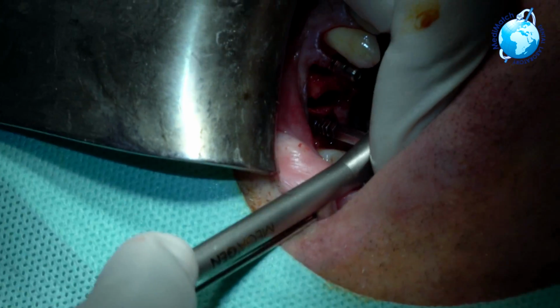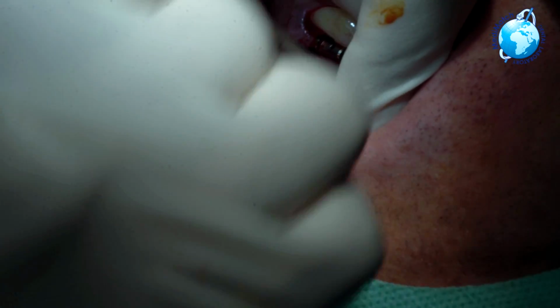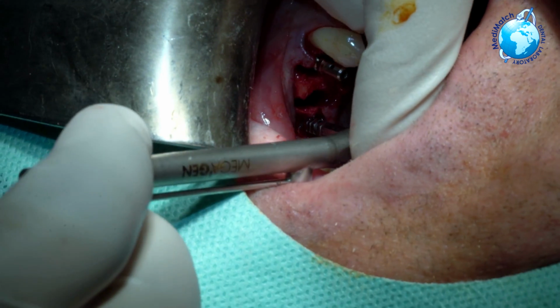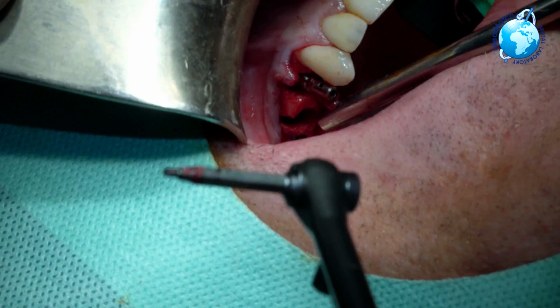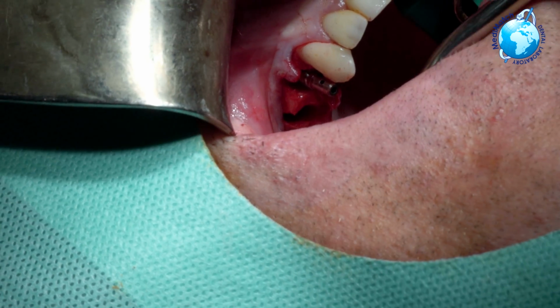Mate, have you seen this? Look, it's solid. Scottish bone. It's beautiful. Right, so I'm quite happy with that. It's just crestal placement over there. Quite happy with the prosthetic position for a bridge.